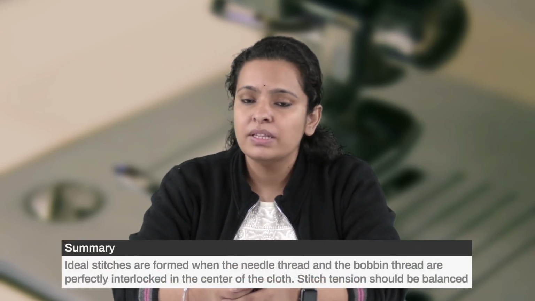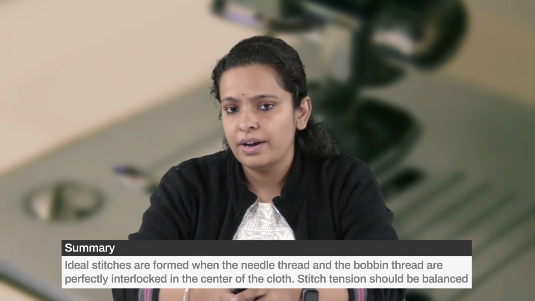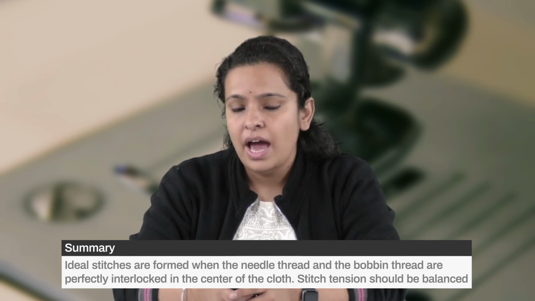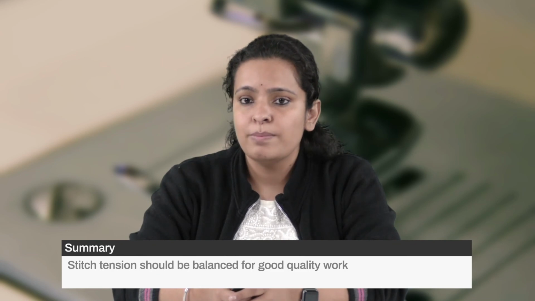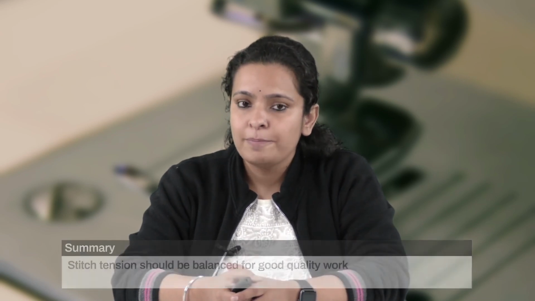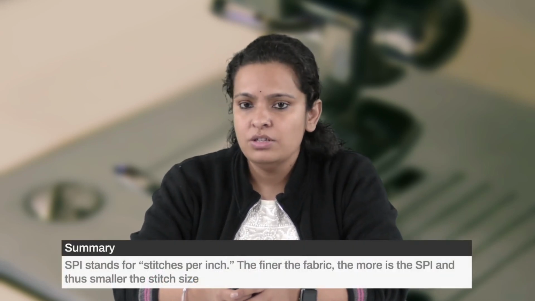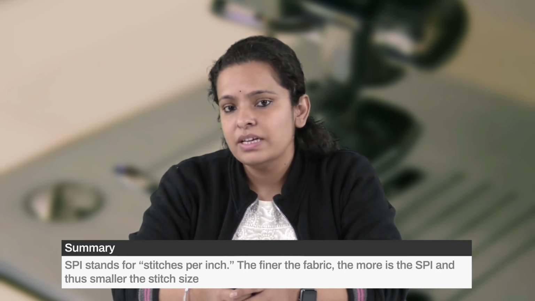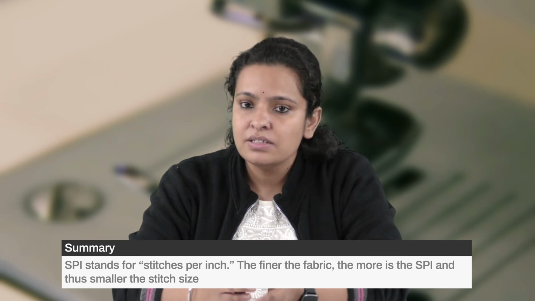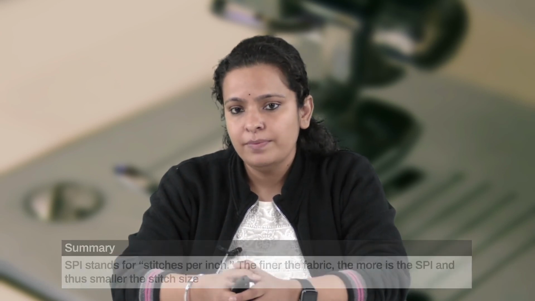So learners, in this session we discussed that the ideal stitches are formed when the needle thread and the bobbin thread are perfectly interlocked in the center of the fabric we are using. So the stitch tension should be balanced for good quality work. And we discussed SPI, that is stitches per inch. In that we discussed that the finer the fabric, the more stitches per inch there will be, and thus the smaller the stitches.